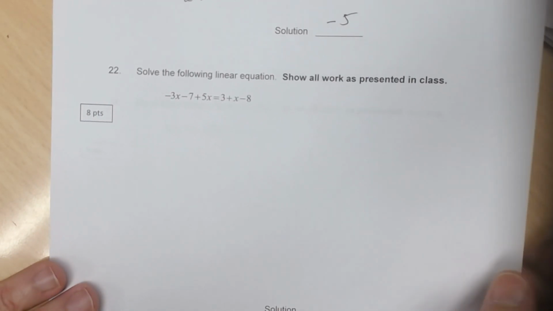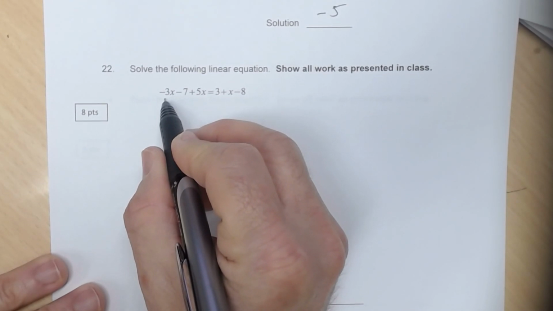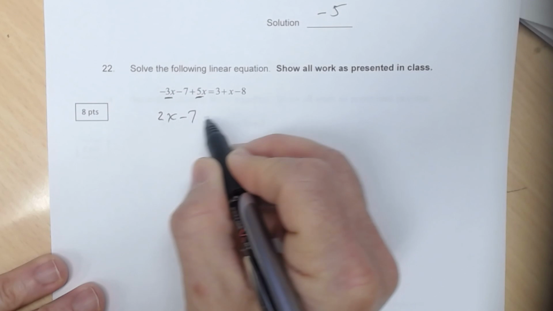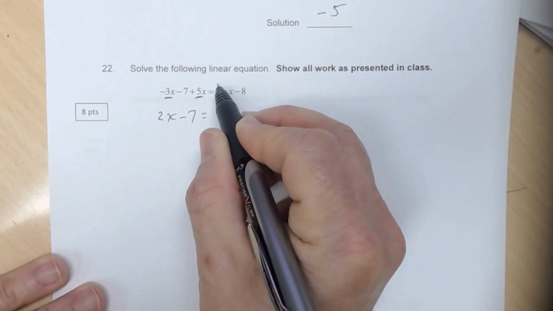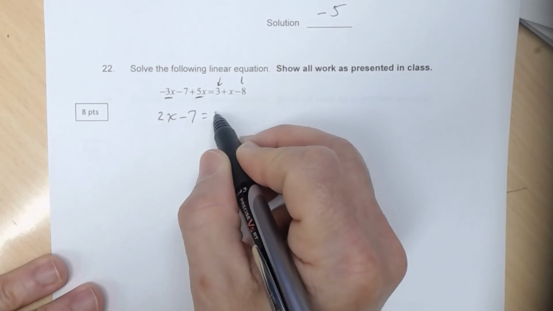Over here, we're going to combine like terms first on each side. So here I get a negative 3x and a positive 5x is 2x. I get 2x minus 7 equals. And then my constants are 3 and a negative 8, so that's a negative 5, so this becomes x minus 5.